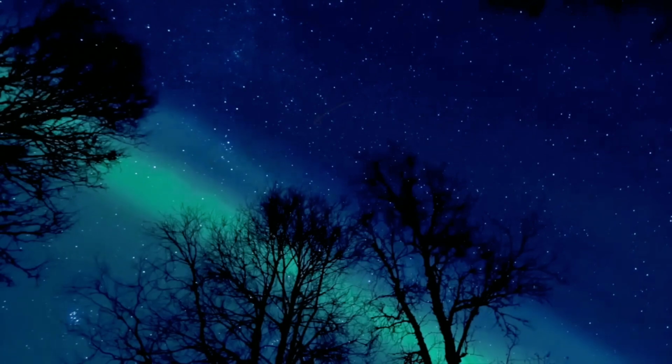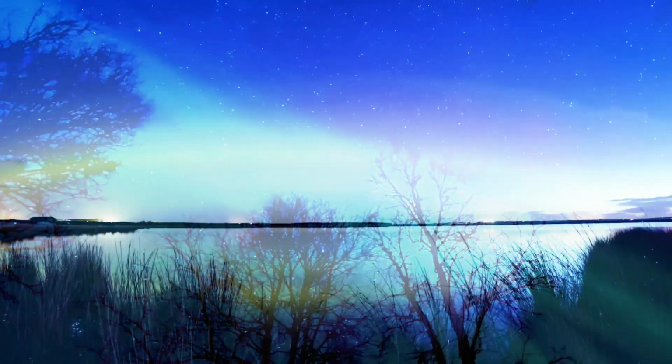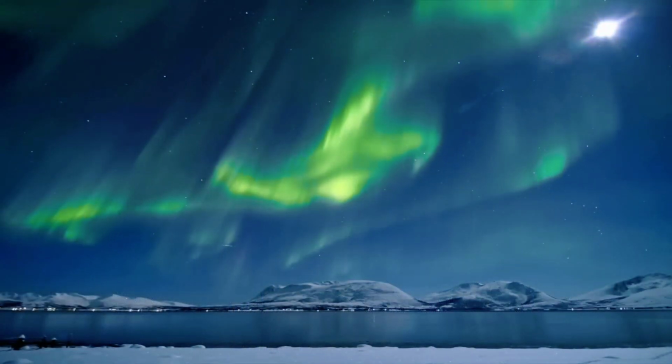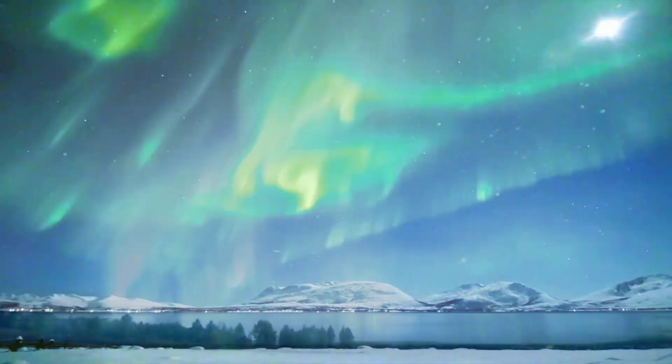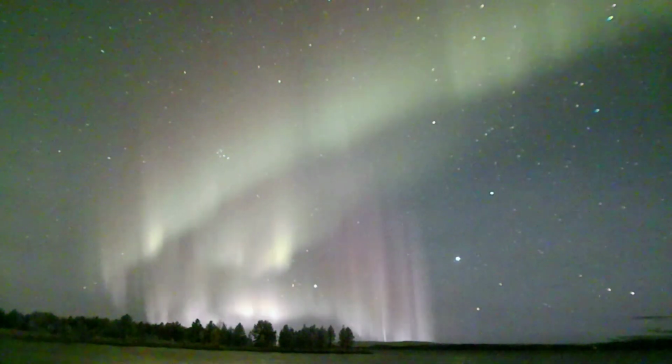Diffuse auroras are softer, and they appear in scattered displays, which seems more like a gentle glow in the sky rather than vivid shapes, while discrete auroras can be easily seen in distinct shapes such as bands, arcs, and rays, and these are the most recognizable and visually captivating appearances of auroras.